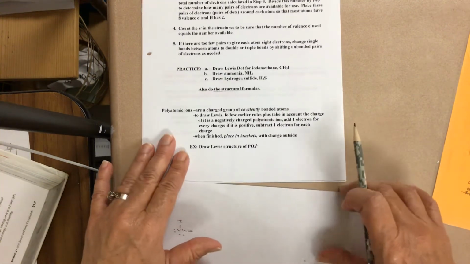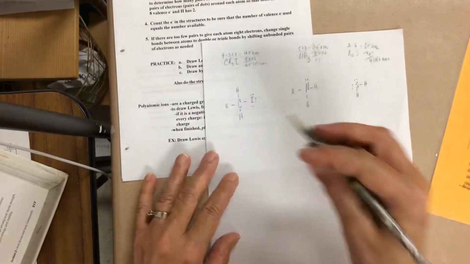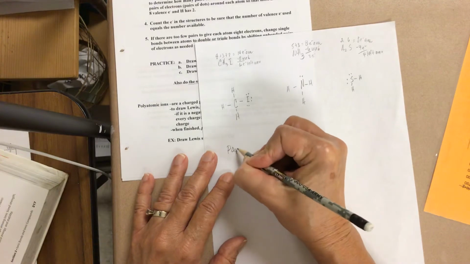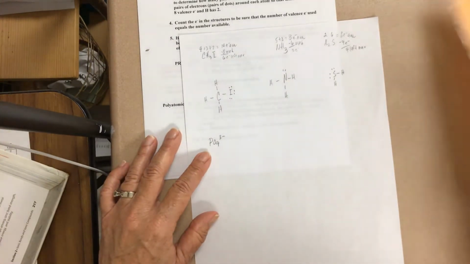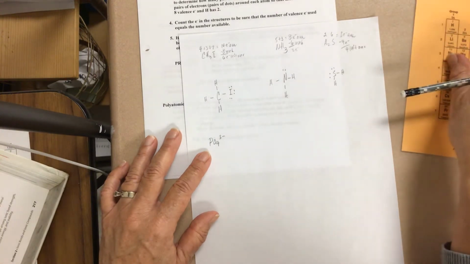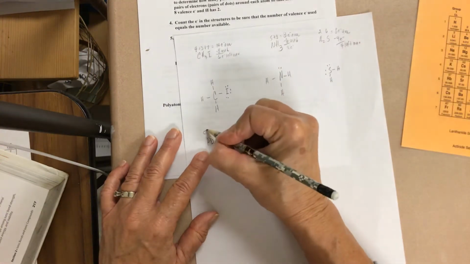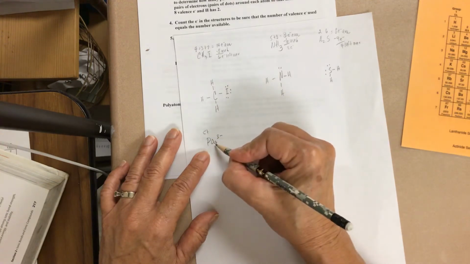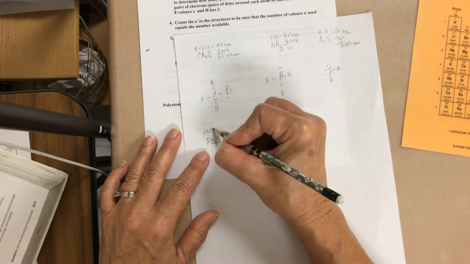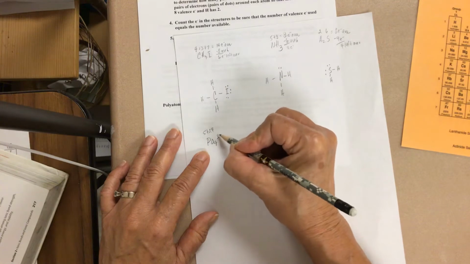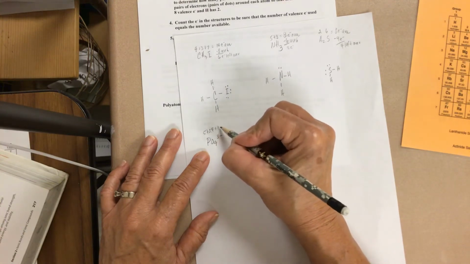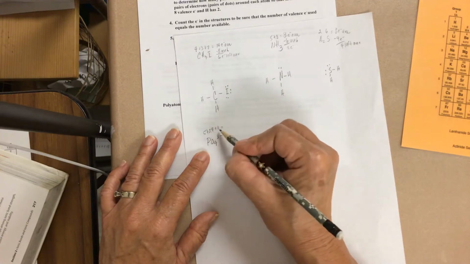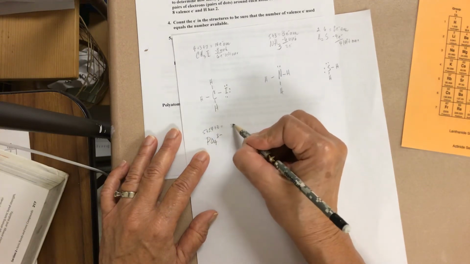Okay, so we're going to draw the Lewis structure for PO4 3 minus, and I'm going to do it on this sheet since I have more room. So this is our phosphate ion. Phosphorus gives us 5 valence electrons. Oxygen gives us 6, but we have 4, so 4 times 6 is 24. And then this 3 minus means that 3 extra electrons were also used, so we have 3 more. So that gives us 32, if I'm not mistaken.